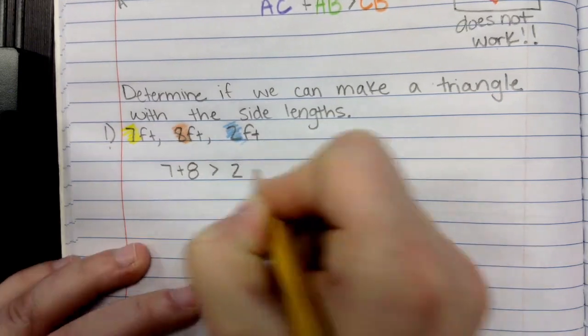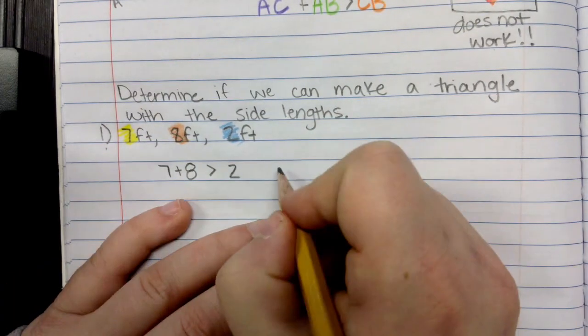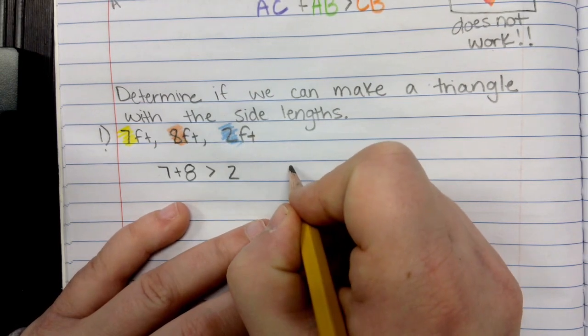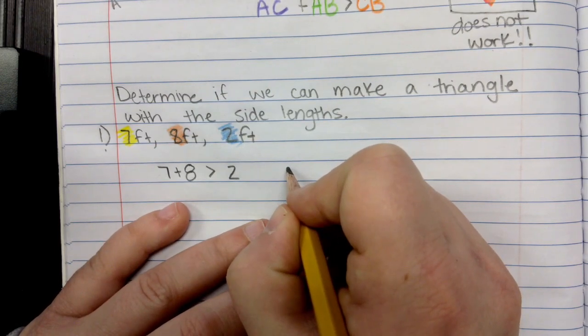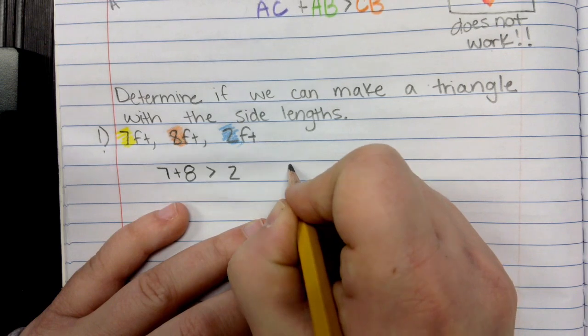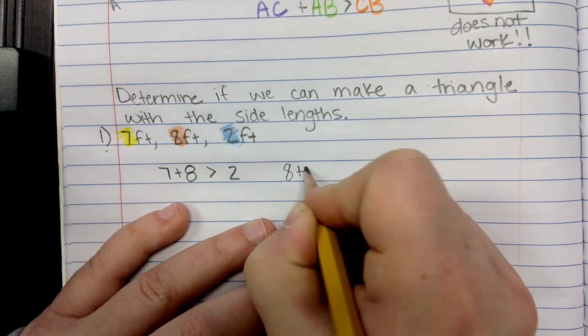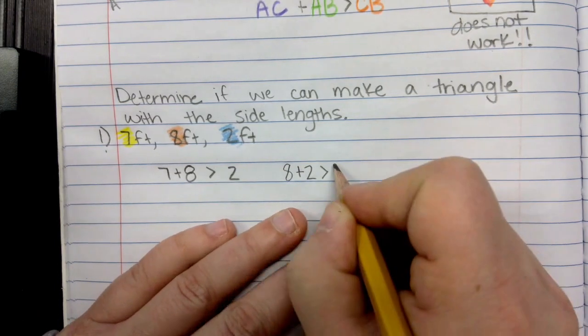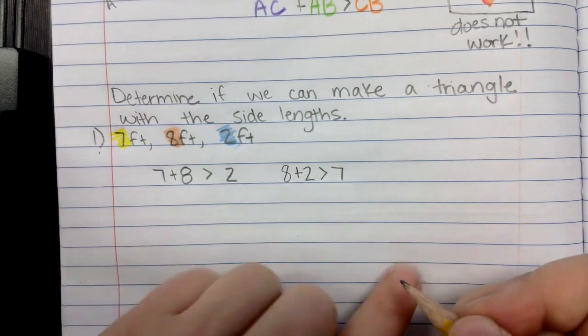Okay, so if I combine 8 and 2, what does that have to be bigger than? What's the third side we're missing? 7. And then what's the last combination? 7 and 2 have to be bigger than, what's the third side? 8.